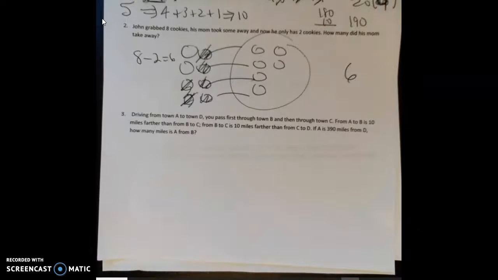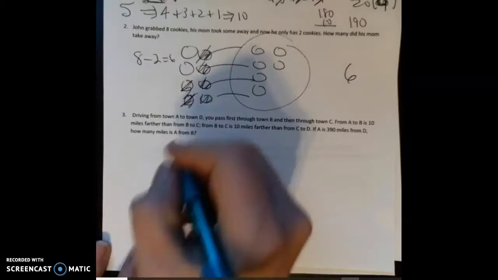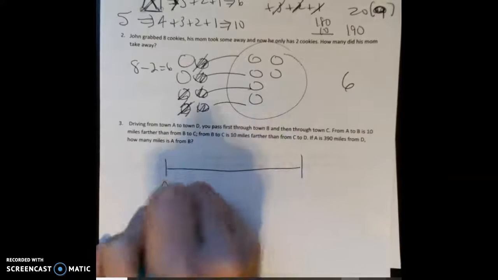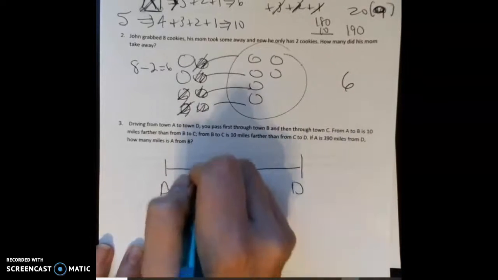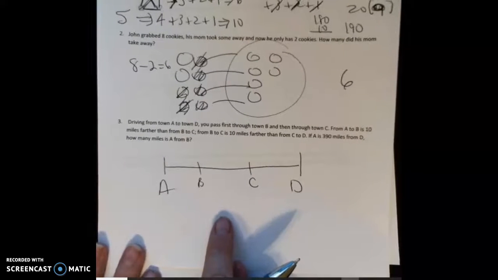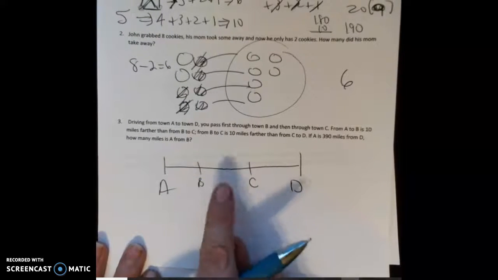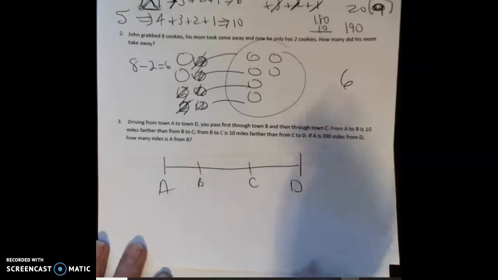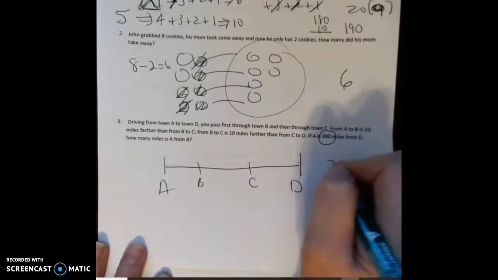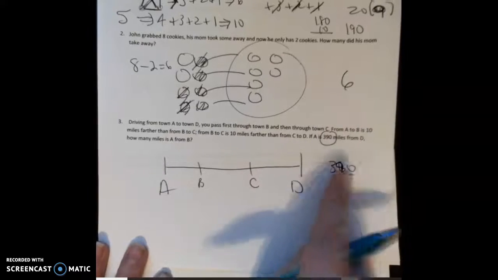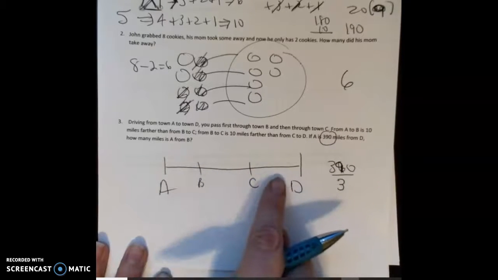On this one, and where's my, there it is, my timeline. This one, a lot of times when I was looking at work, a lot of people draw a timeline from A to B, A to D, and they put B in there and C in there. Now, guess and test is a great strategy. So if you're stuck, just put like 100 miles, 100 miles, 100 miles and see if that works. I did look at some work, and some people take 390 and they divide it by 3, and they just go ahead and put it in between the things.